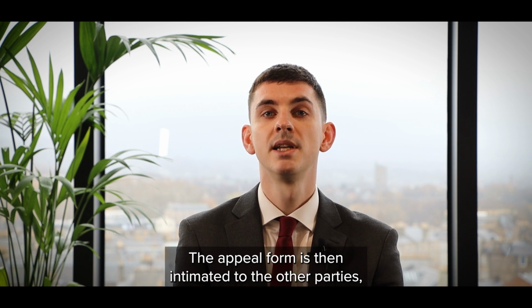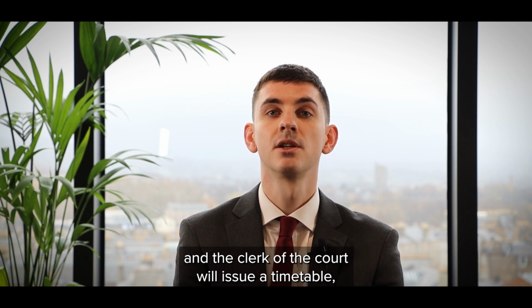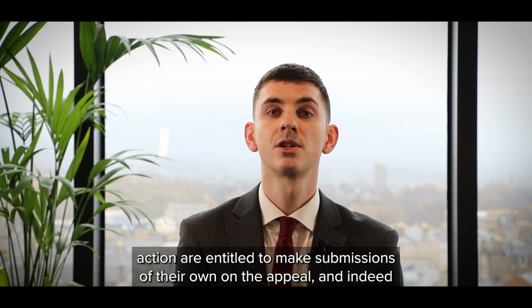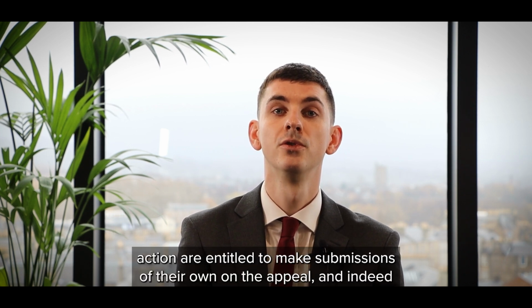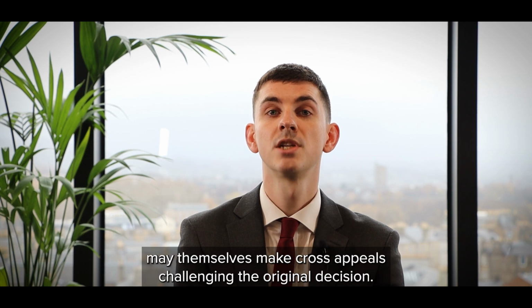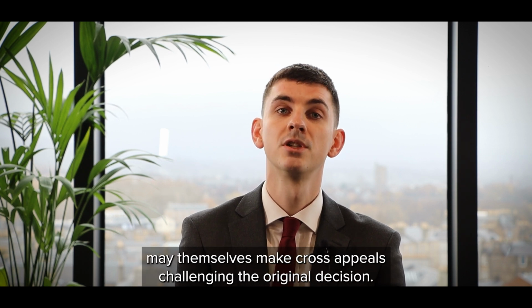The appeal form is then intimated to the other parties, and the Clerk of the Court will issue a timetable setting out the procedure to be followed. The other parties to the action are entitled to make submissions of their own on the appeal, and indeed may themselves make cross-appeals, challenging the original decision.